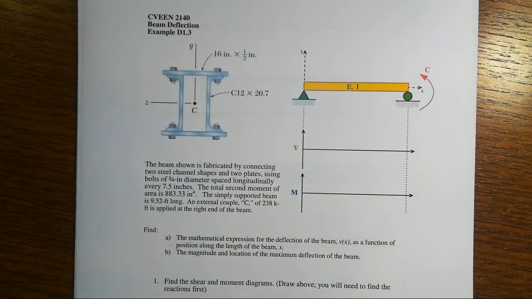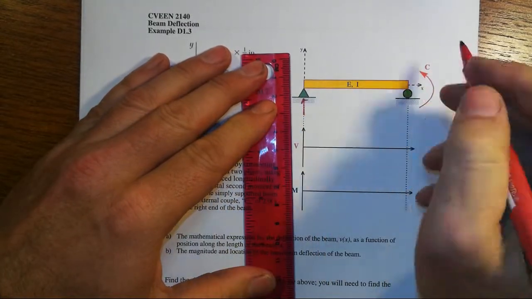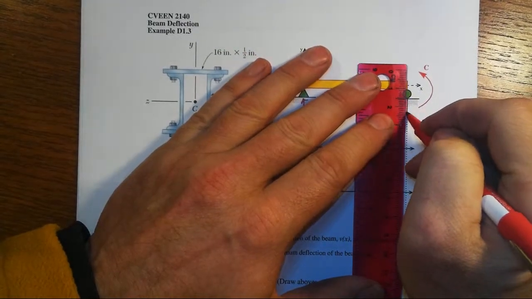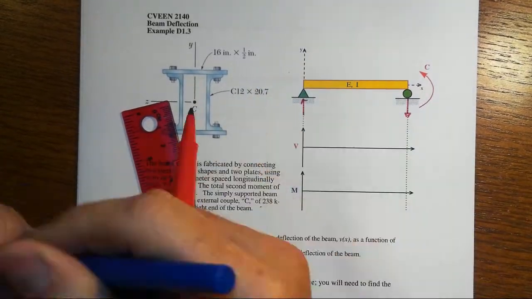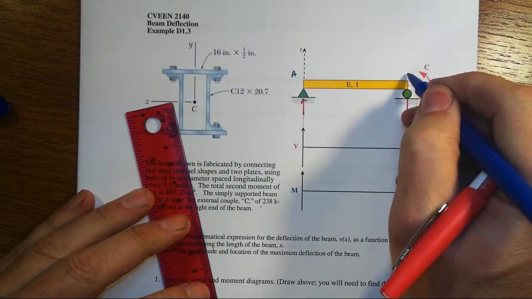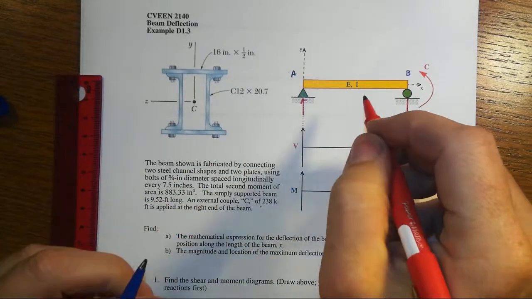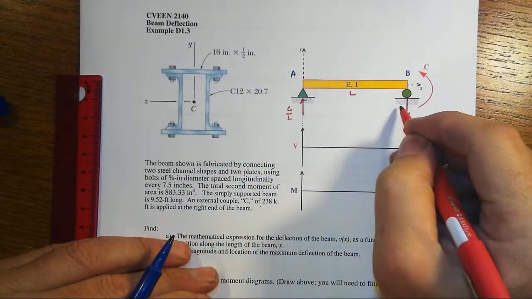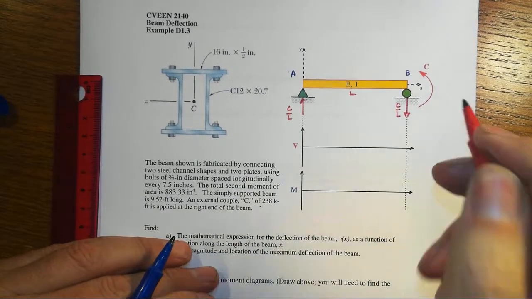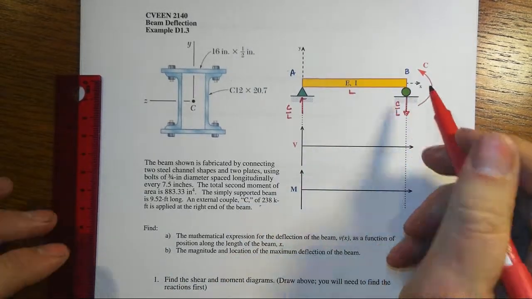Alright, we know how to find reactions. We create the free body diagram, and with this counterclockwise moment being applied, let's call the reaction to the left A, and the one to the right B. Then we have to have a force couple, and if this is length L, then this reaction will be C over L, and this one will oppose it at C over L as well. C over L times L will be equal to C, and we've got it.